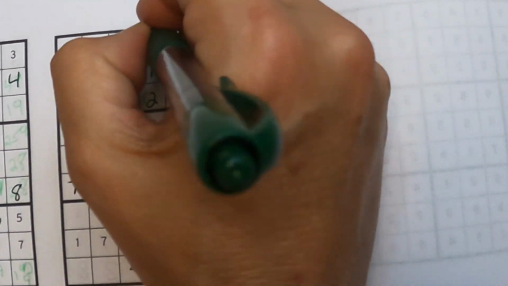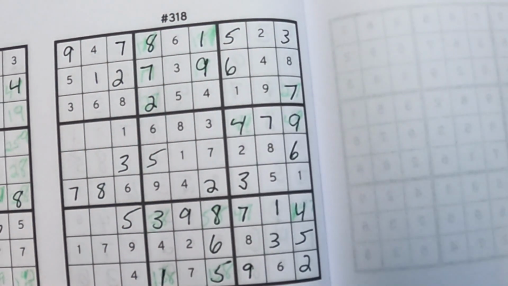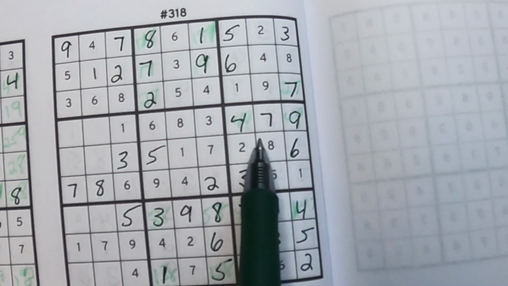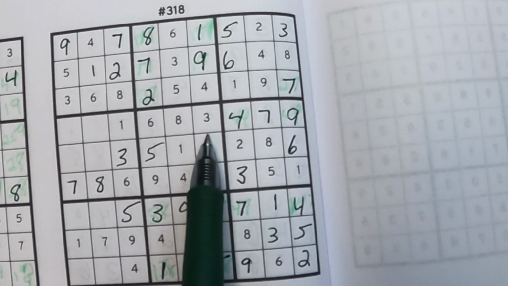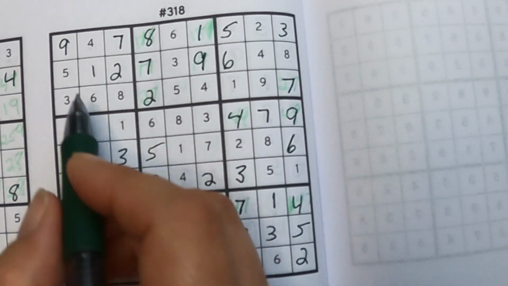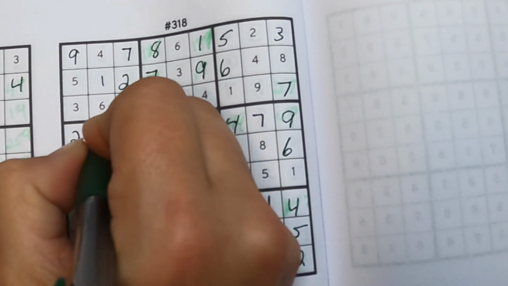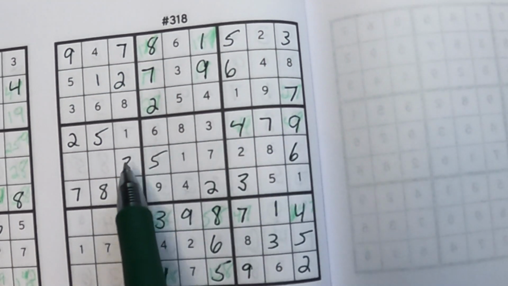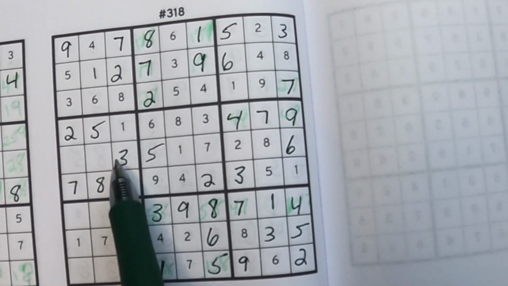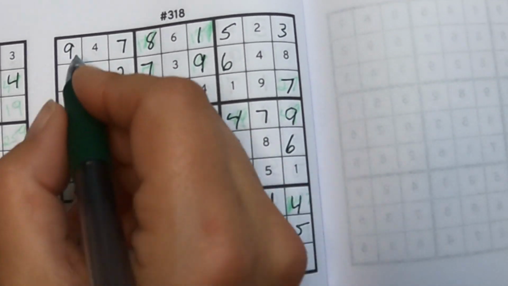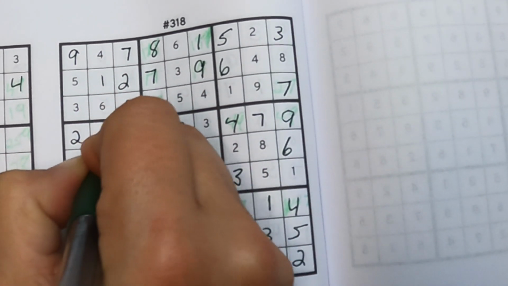That 1 makes this our 8, 1. For this row now, we're missing 2 and 5. We've got a 5 here, so 2, 5. For this box now, we're missing 4 and 9. We've got a 9 here, so 4, 9.